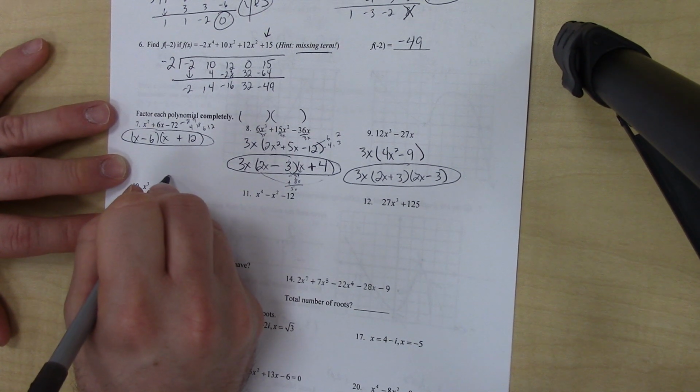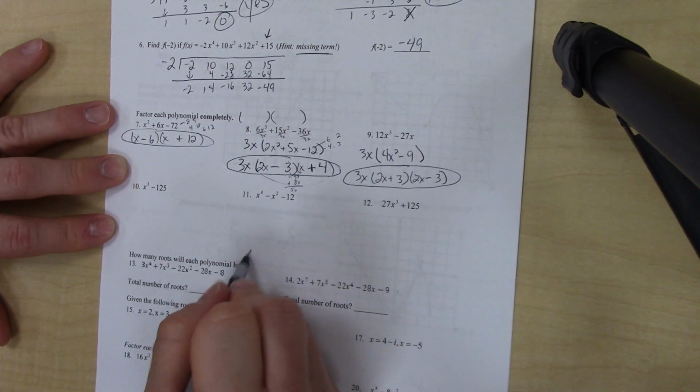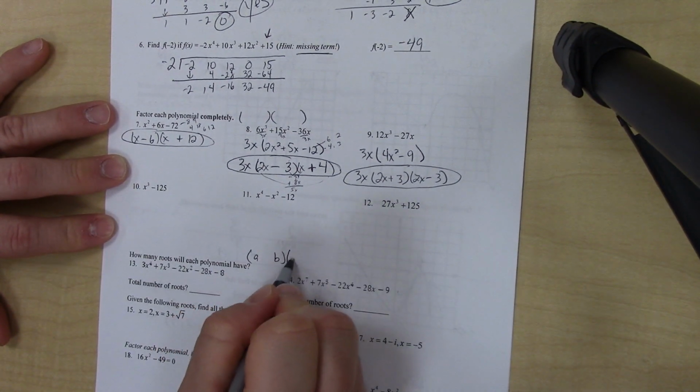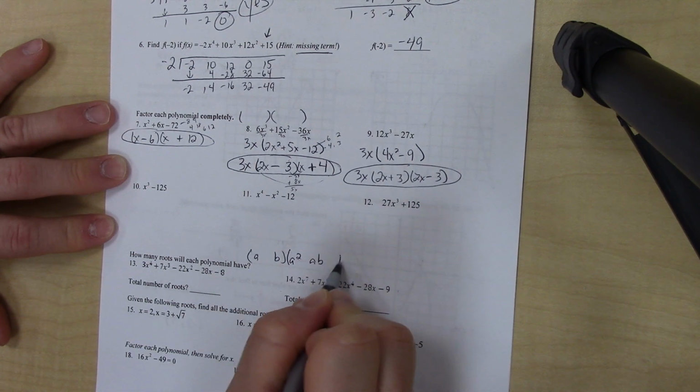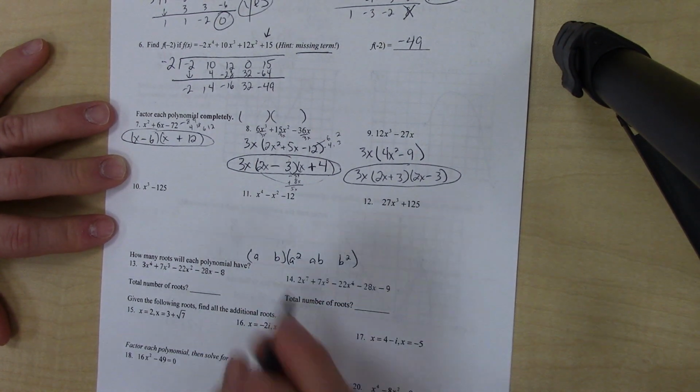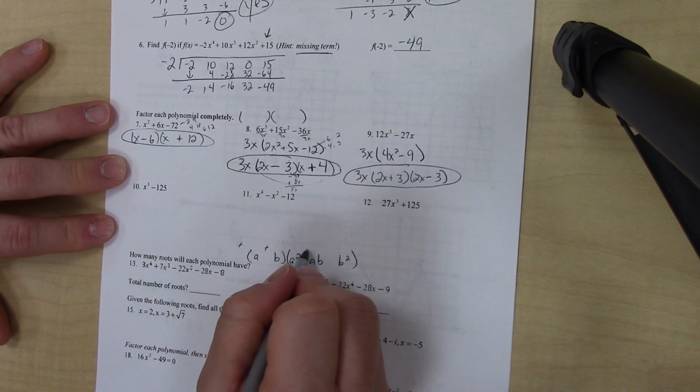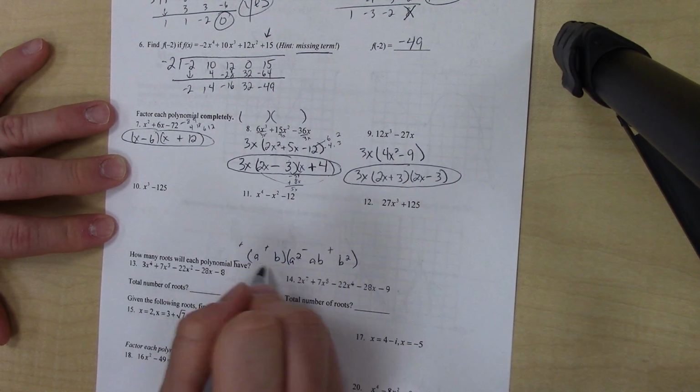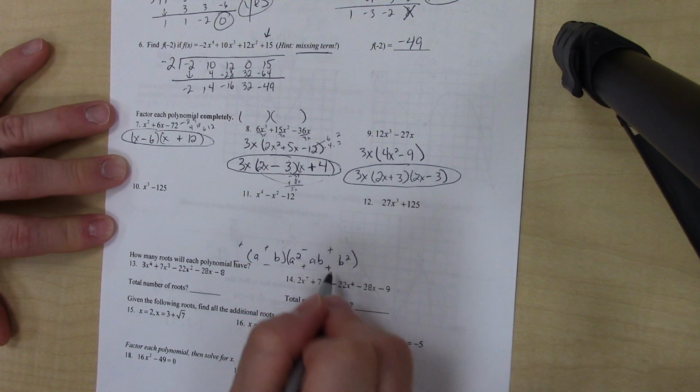This is the AB problem, and so is 12. So I'll just put that down here: AB, A squared, AB, B squared. We will likely have this on the board for you. When it's positive, it's same, opposite, plus. When it's negative, it's same, opposite, plus.